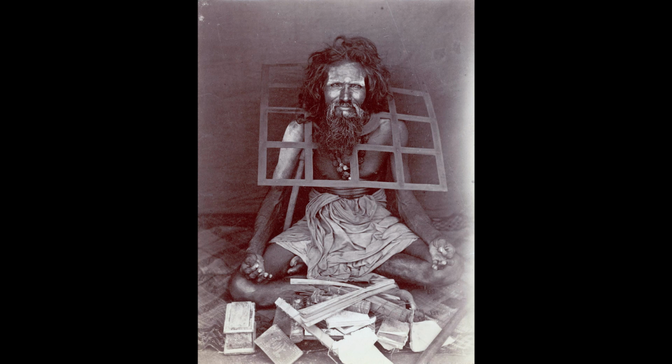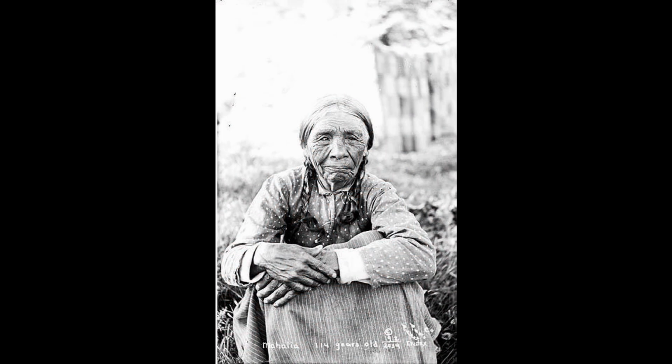Just as an example of this, if you go to the Indian subcontinent, you find a lot more sitting with the legs crossed in front, and if you go to Native American tribes, you will more often see people sitting with the legs straight out in front. And this kind of goes in the direction of this.